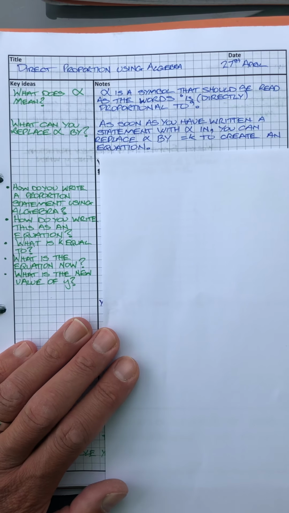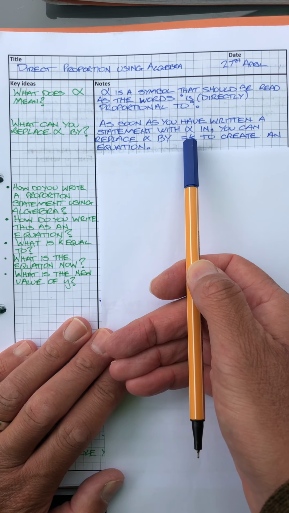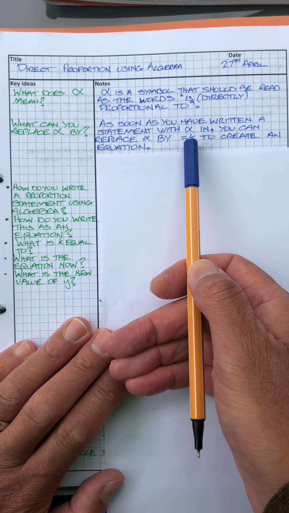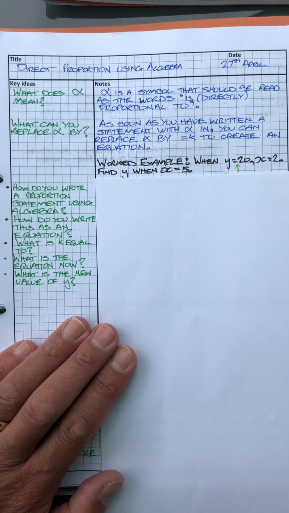As soon as you see it, replace it with equals k to create an equation. Now, that's not going to make a lot of sense until you've seen it in action. So let's see a worked example.